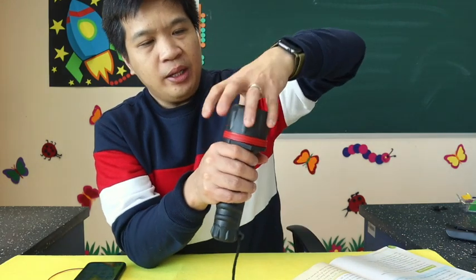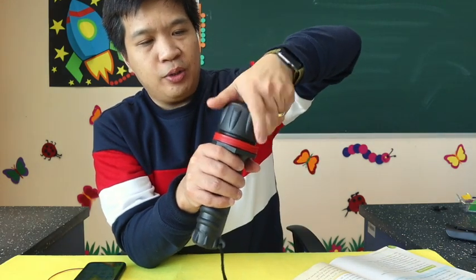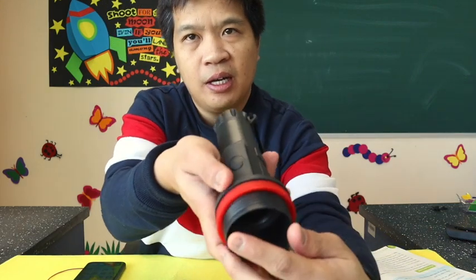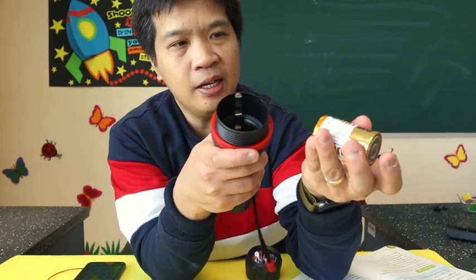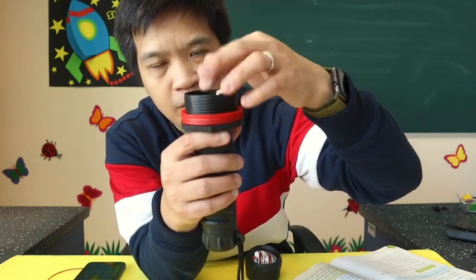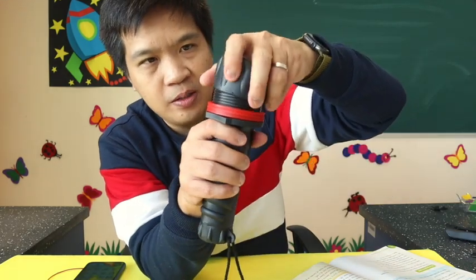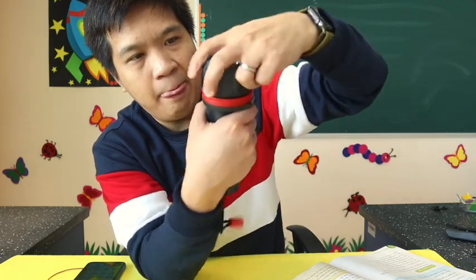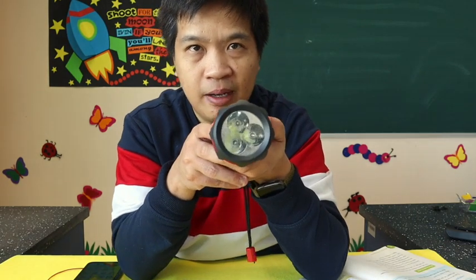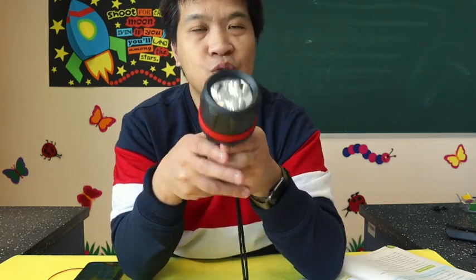Now what if we try to put it like this? I have the positive here again, as you can see, and let's try to put two positives facing each other. Let's see. Closing it, and it doesn't work. So what does it mean?